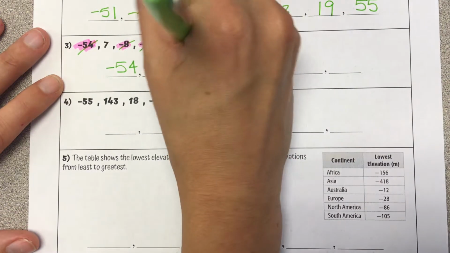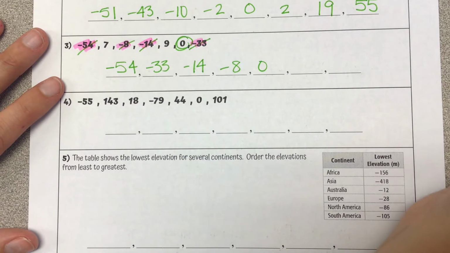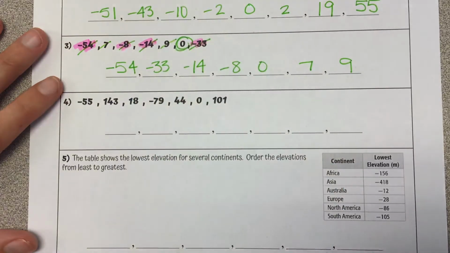Look for 0 if we've got it. We do have 0. That should be in between the negatives and positives. Now our positives, 7 is smaller than 9. So 7 first, 9 second.